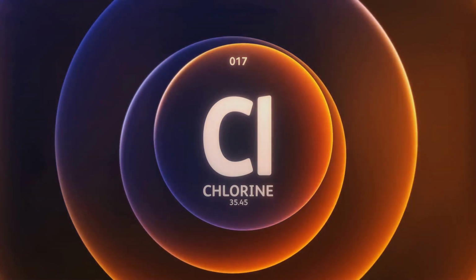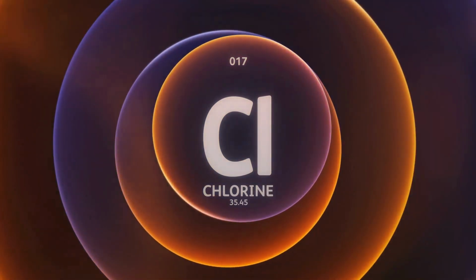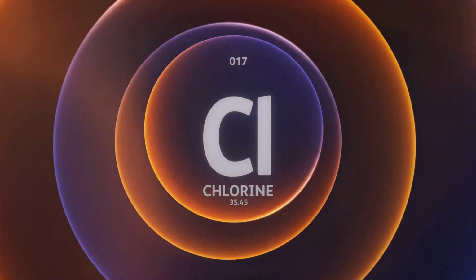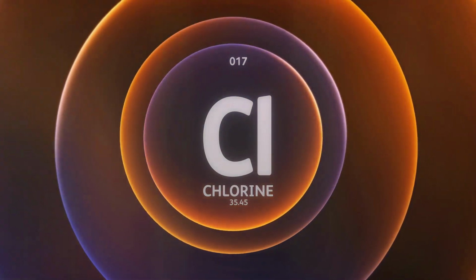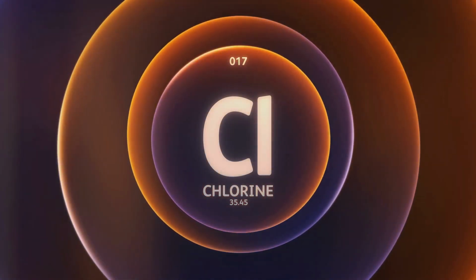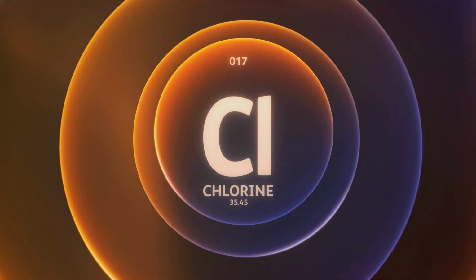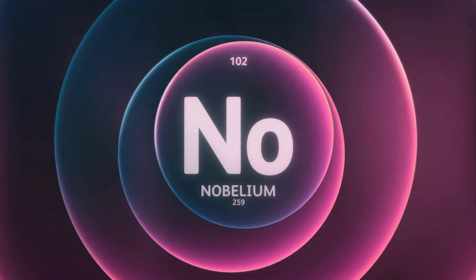Halogens are not just useful, but also ubiquitous. They're found in seawater, in our bodies, even in the Earth's crust. So next time you're at the beach, remember, you're literally swimming in a sea of halogens. Now let's switch gears and talk about the noble gases.